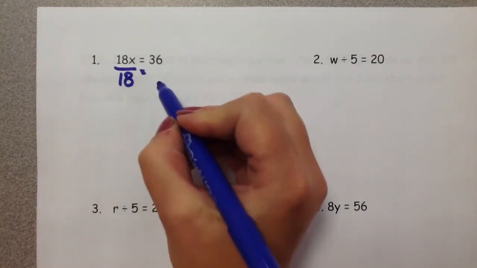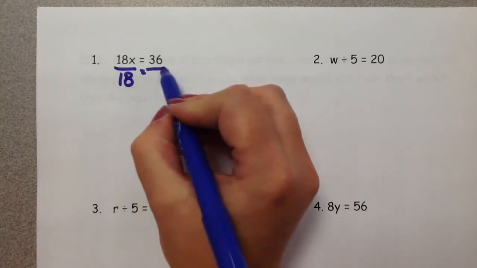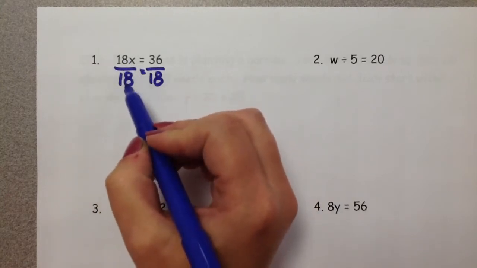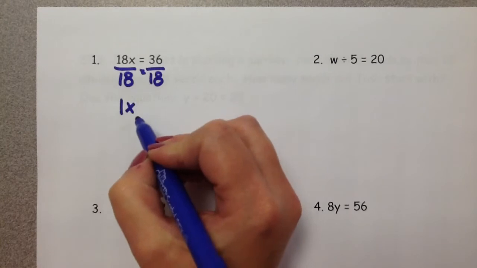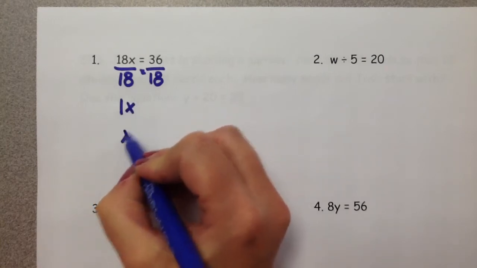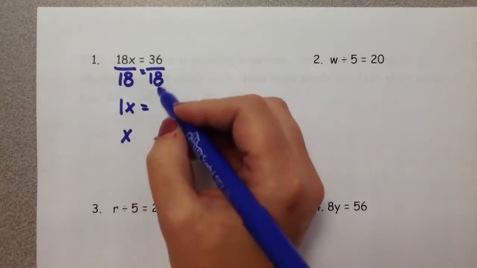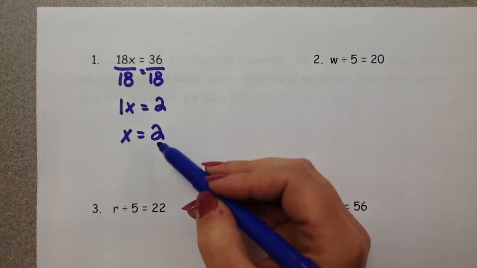The property of equality says if we divide this side by 18, we must also divide this side by 18. Now 18 divided by 18 is going to give us 1, and then it's going to be times x. 1 times x leaves us x, so that's how this actually works. 36 divided by 18 is 2, so our final answer for our variable is 2.